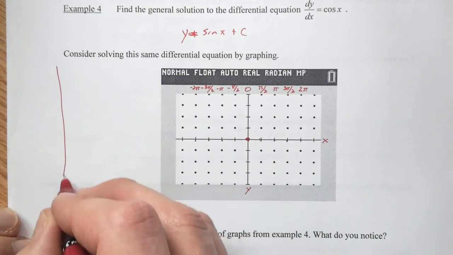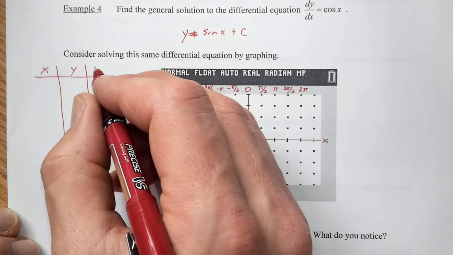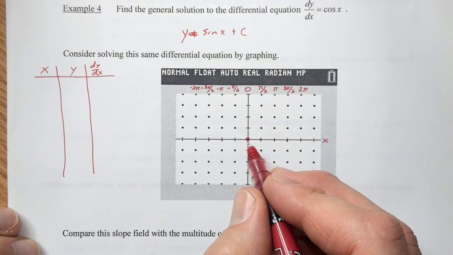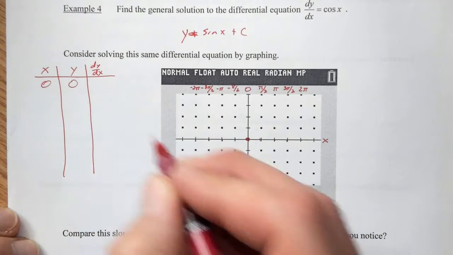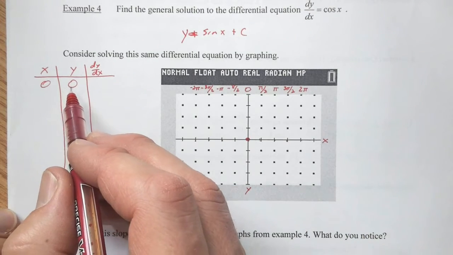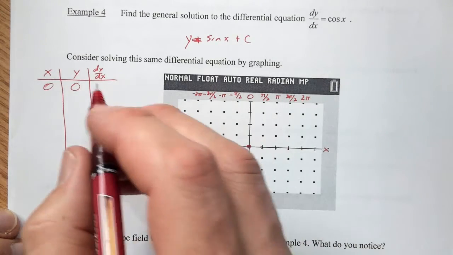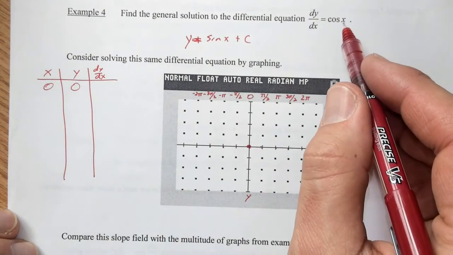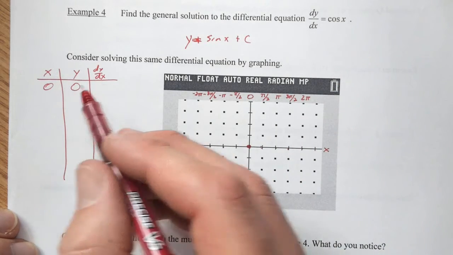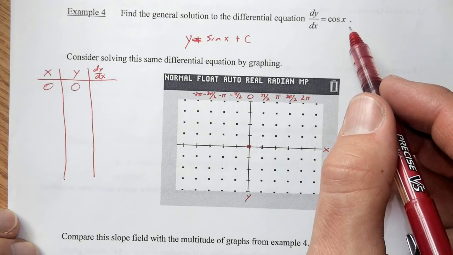So I'm going to make a chart here. 3 columns. All right? I'm going to have an x column, a y column, and a dy dx column. So this point right here is the coordinates 0, 0. So what I'm going to do is plug these coordinates into the differential equation and get a result. So I'm going to plug in 0 for all the x's I see, and there's only that one right there. And I'm going to plug in 0 for all the y's that I see. But there are no y's here. So I don't have to plug in a 0 for a y.